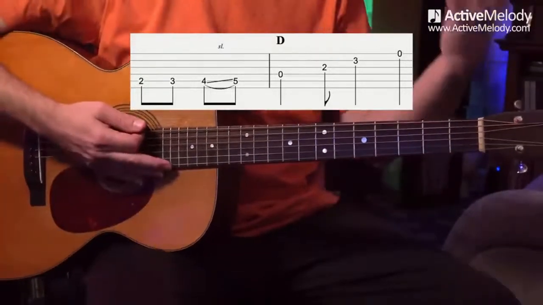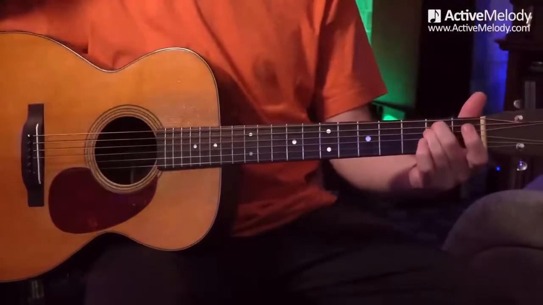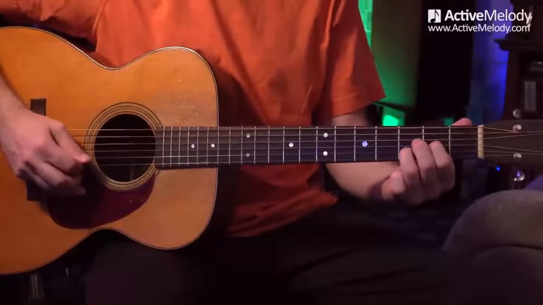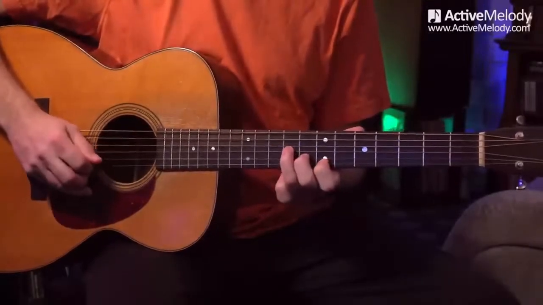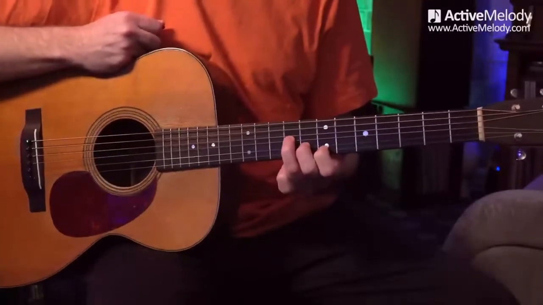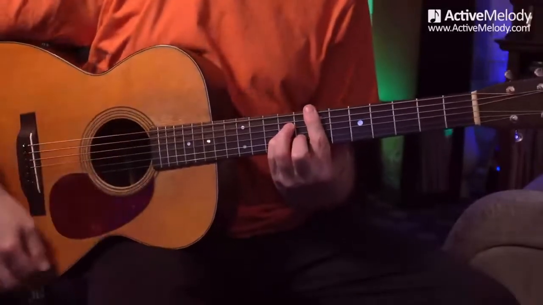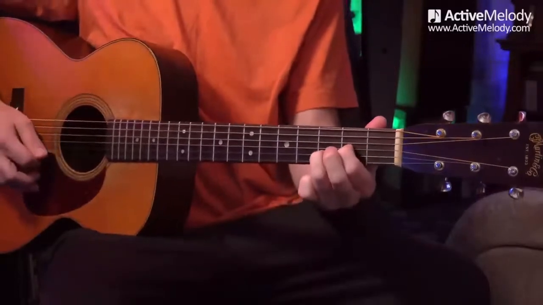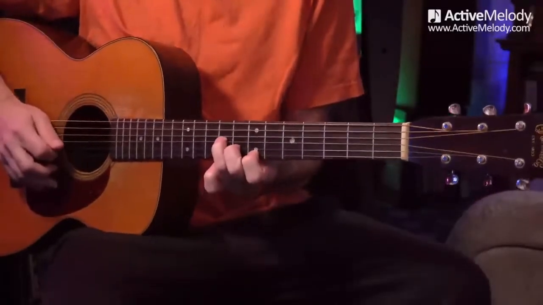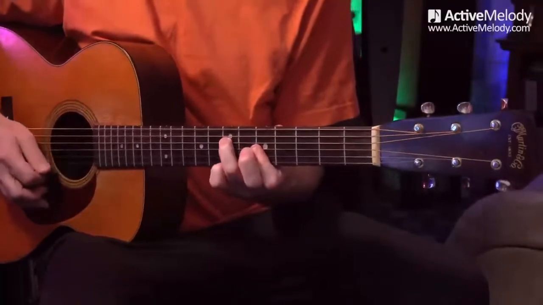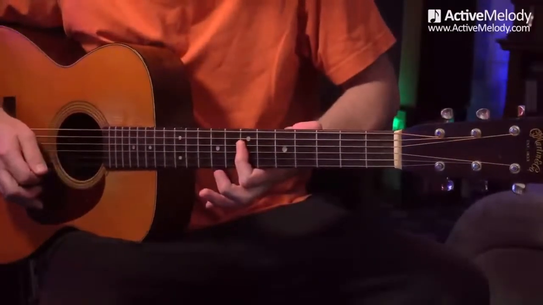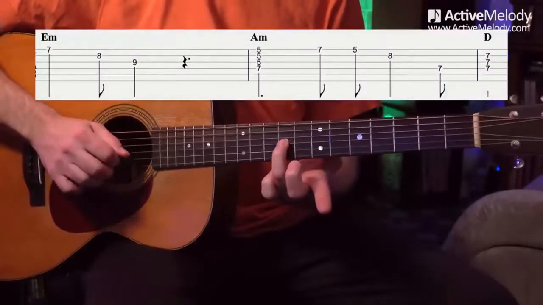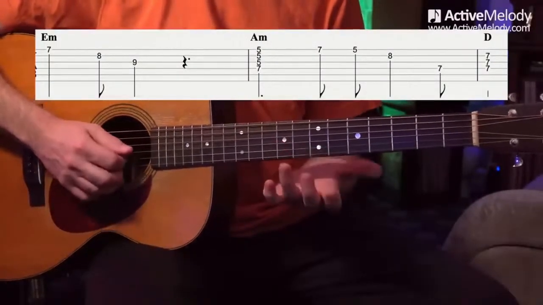So I played that. Now the next chord is the E minor. I could have went back to the E minor down here, but to give you another option, I came up here and hit my E minor here. I was thinking about my E minor using that A minor shape. It's a little stair step. 7th fret, 8th fret, 2nd string, 9th fret, 3rd string. 7th fret's on the 1st string.